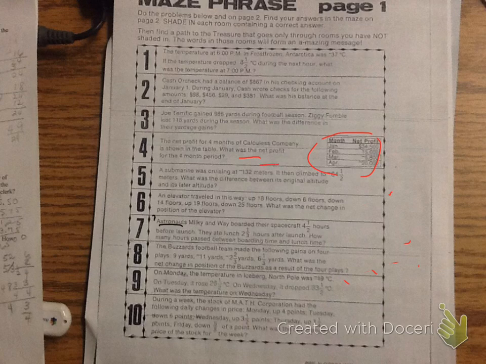So this is January, February, March, and April. So when you're talking about net, you simply add all these numbers. So if you don't have the handout, you may not be able to see the numbers, but that's 34,500, 15,600. Then you have to take away 5,800 and 20,000. So you're looking at integers again.